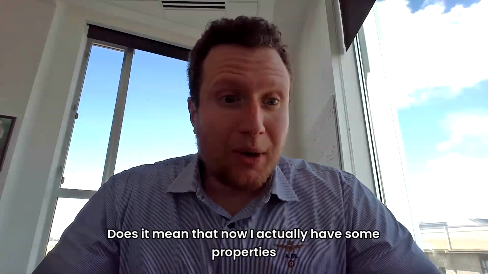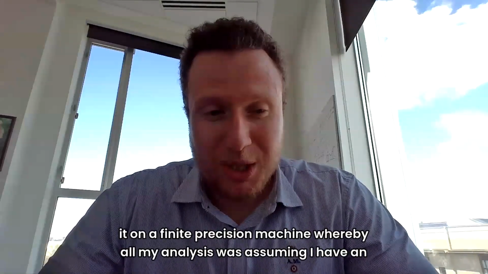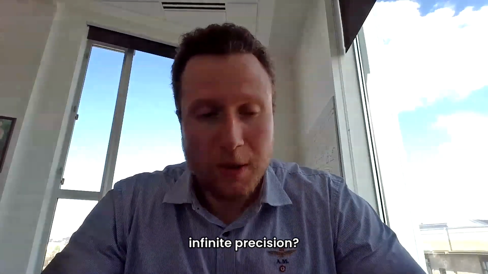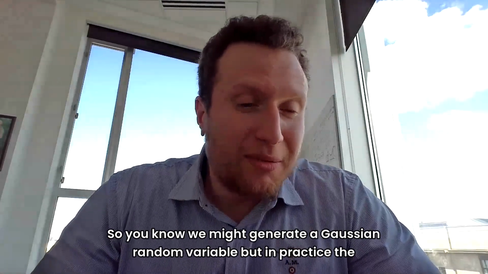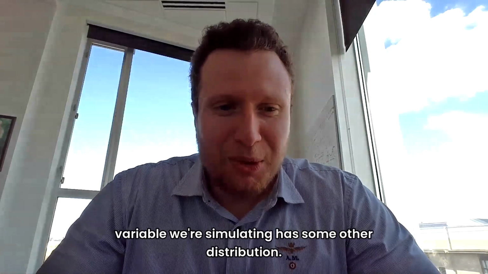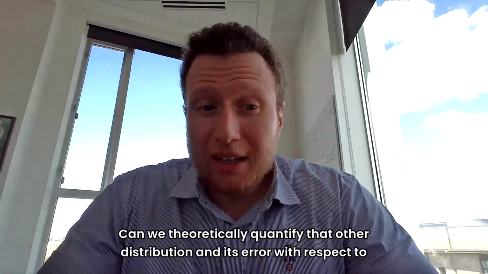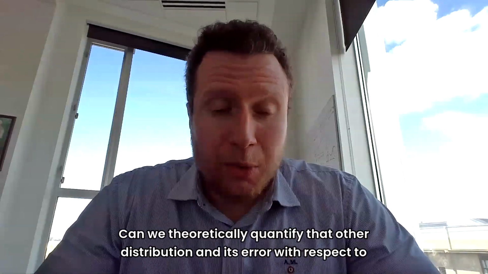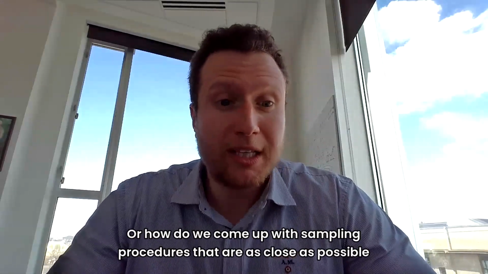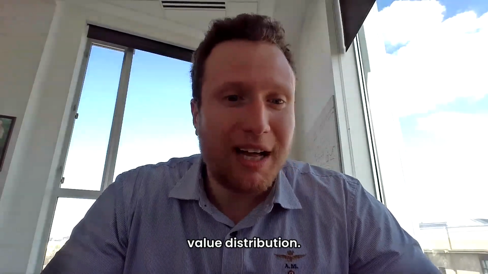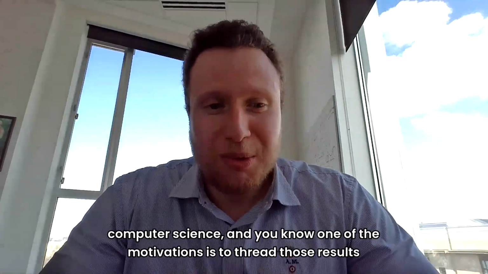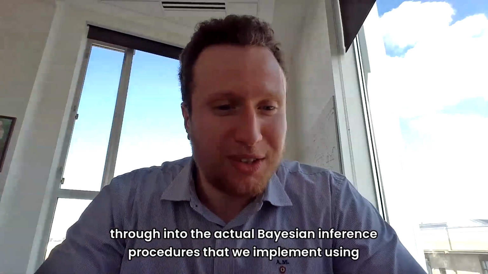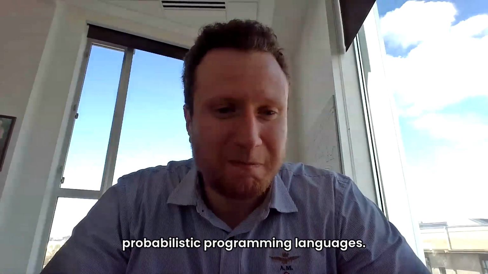Does it mean that some properties of my Markov chain no longer hold because I'm actually running it on a finite precision machine, whereas all my analysis assumed infinite precision? Or what does it mean about the actual variables we generate? We might generate a Gaussian random variable, but in practice, the variable we're simulating has some other distribution. Can we theoretically quantify that other distribution and its error with respect to the true distribution? Or how do we come up with sampling procedures that are as close as possible to the ideal real-valued distribution? This brings together ideas from information theory and theoretical computer science, and one of the motivations is to thread those results through into the actual Bayesian inference procedures that we implement using probabilistic programming languages.